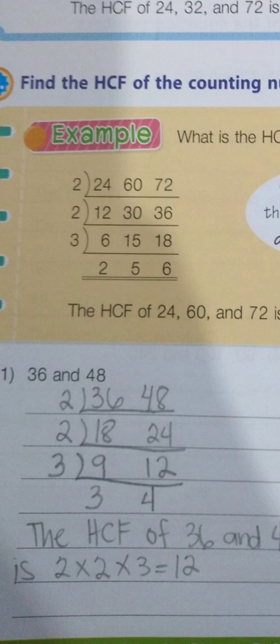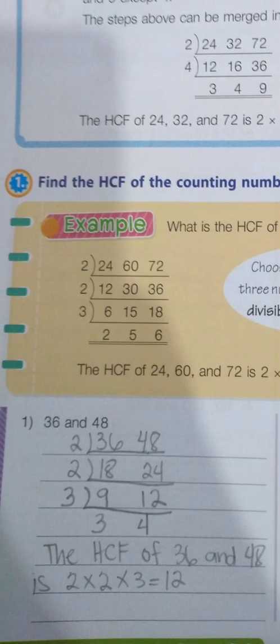Okay, and then let's find the number again that is divisible by 18 and 24. So 2 again. Let's divide: 18 divided by 2 is equal to 9. And then 24 divided by 2 is equal to 12. Now 9 and 12, we can still divide them. So what is the common factor of 9 and 12?